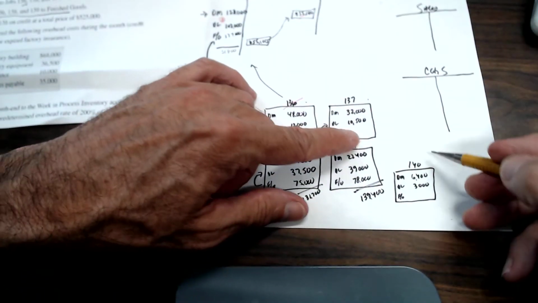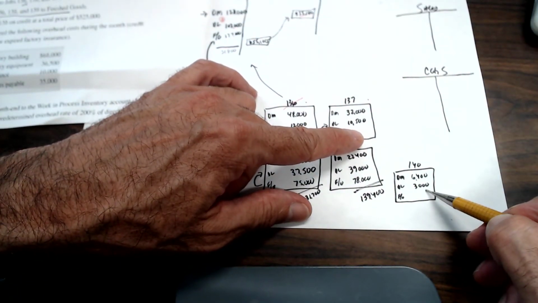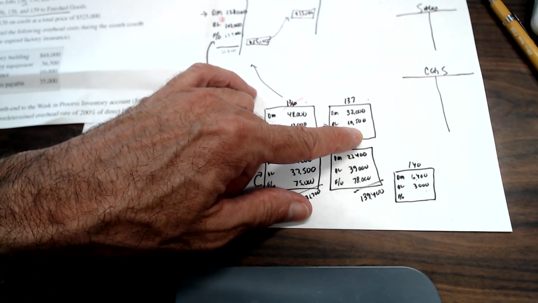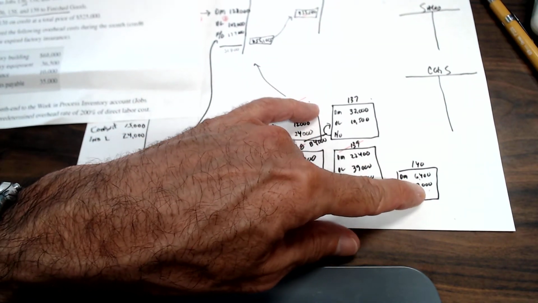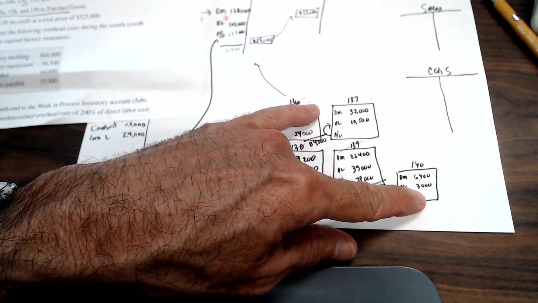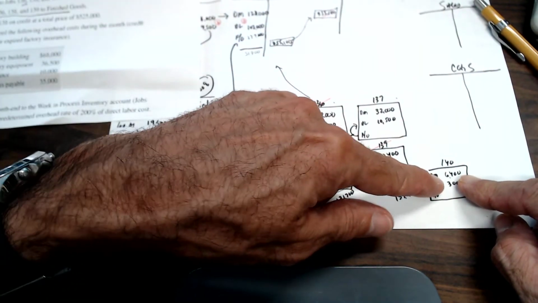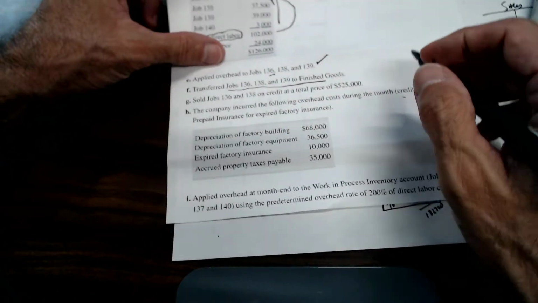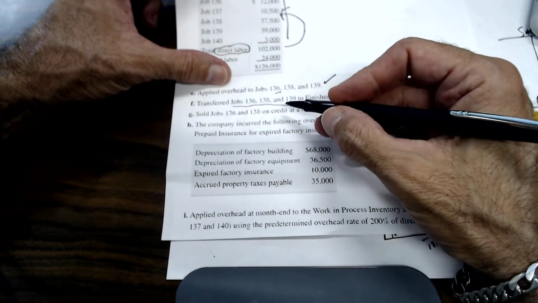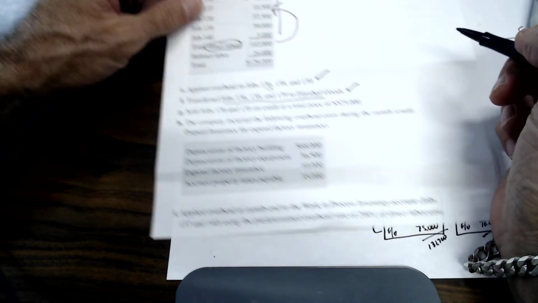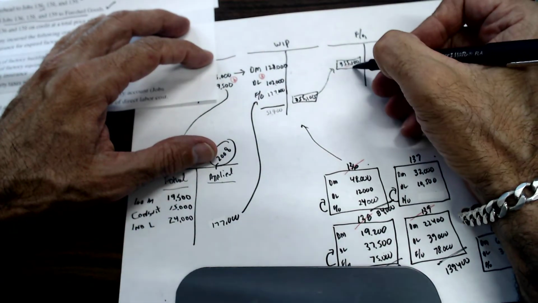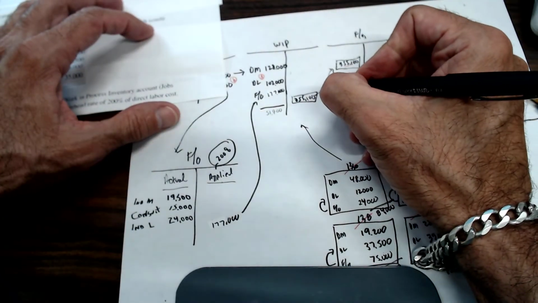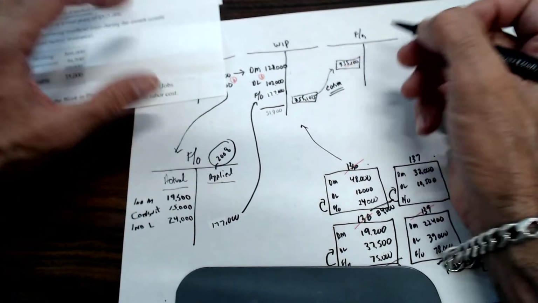Isn't that what these two costs should be right here? What do they add up to? 32,000, 10,500, 6,400, and 3,000. 51,900. Yep, they sure should. Good. So we have now transferred 136, 138, and 139 to finished goods. And we do that by debiting finished goods and crediting work in process. That's cost of goods manufactured. That's what we finished.